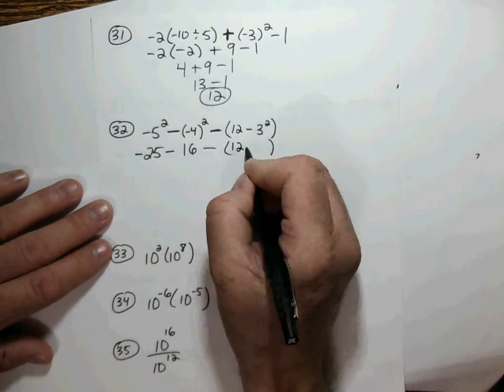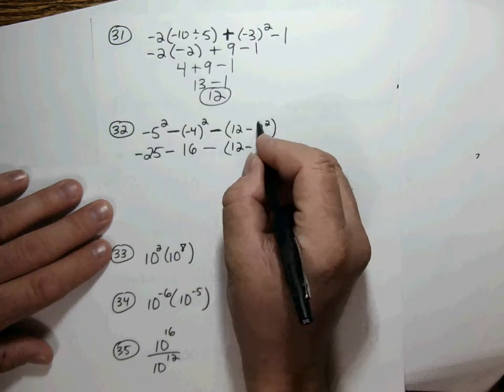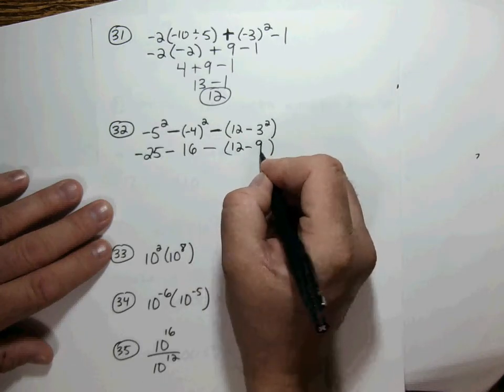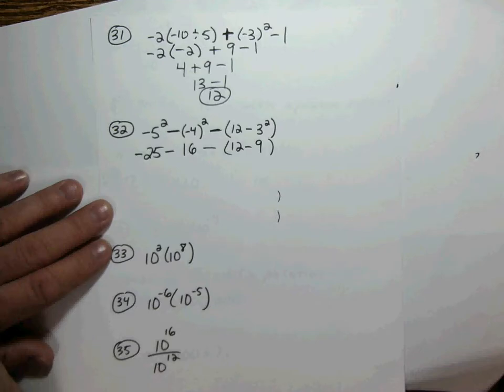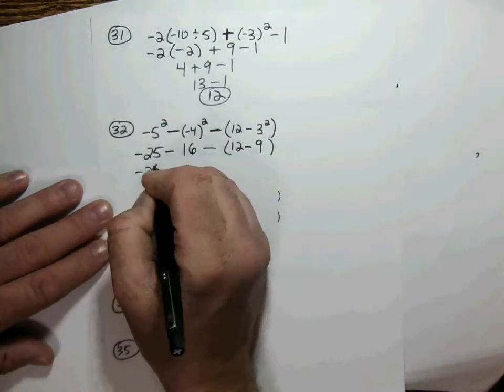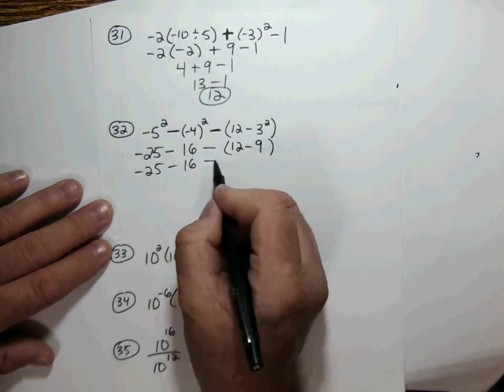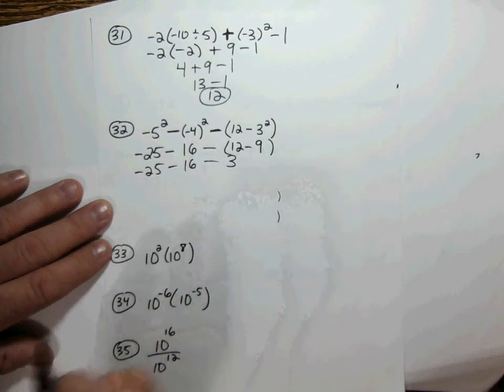We'll leave the 12 and the minus alone. No parentheses here. 3 squared is 9, so it's 12 minus 9. Okay, let's do one more thing here and clear out that parentheses. 12 minus 9 is going to be a 3.